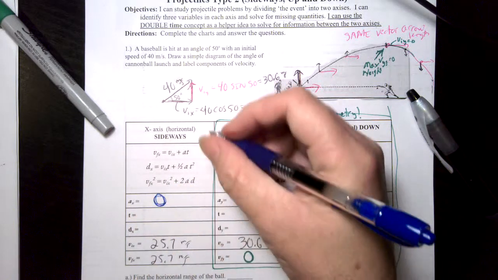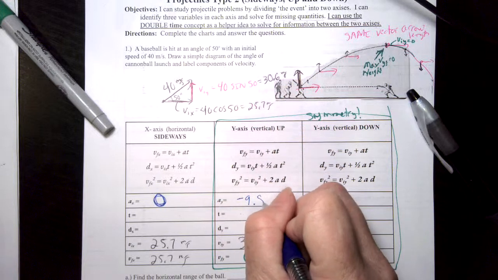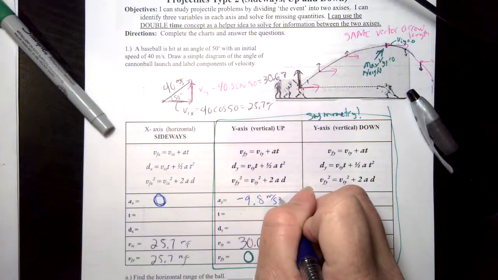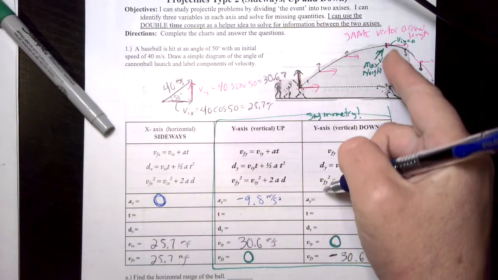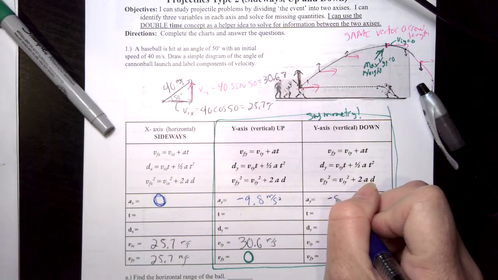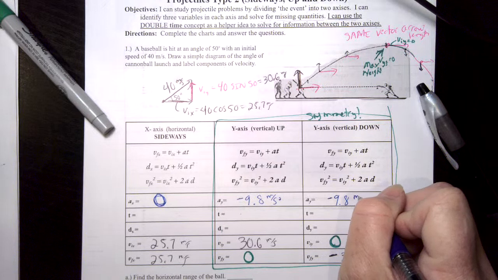The acceleration only happens vertically. 9.8 meters per second squared. Negative influence always. Even if you're going up, the influence is to pull it down. As you're going down, the negative influence makes it speed up.